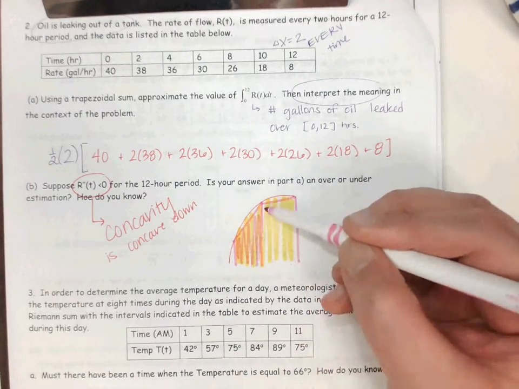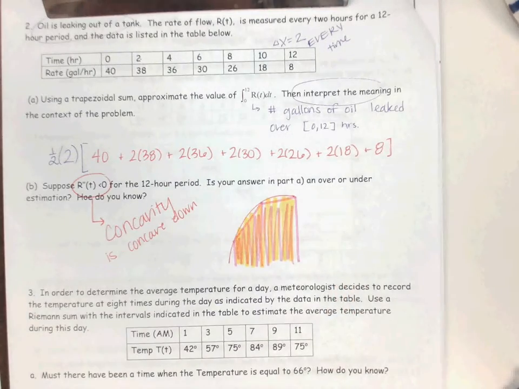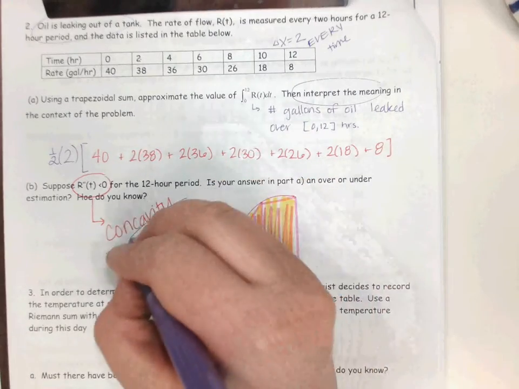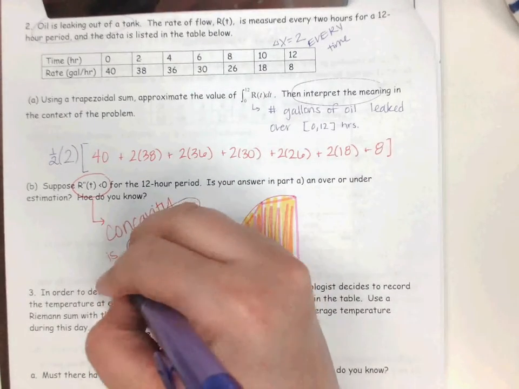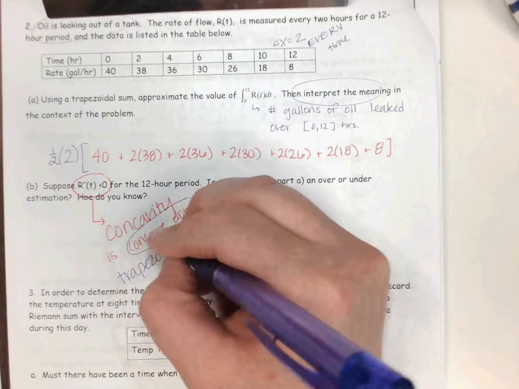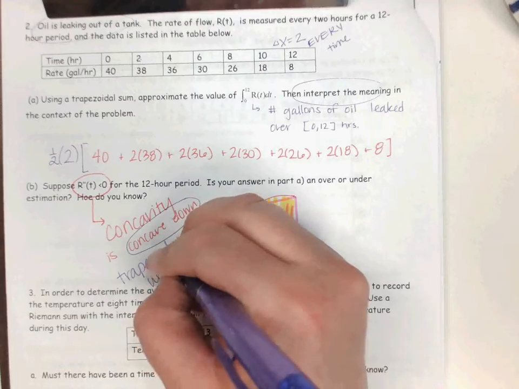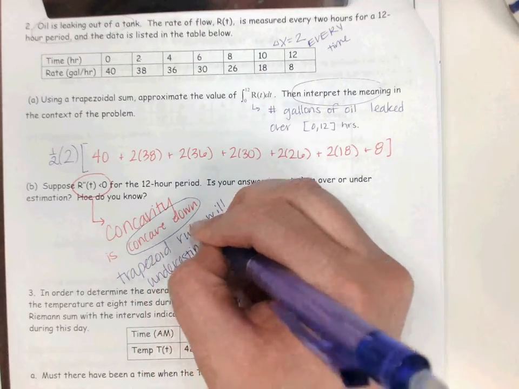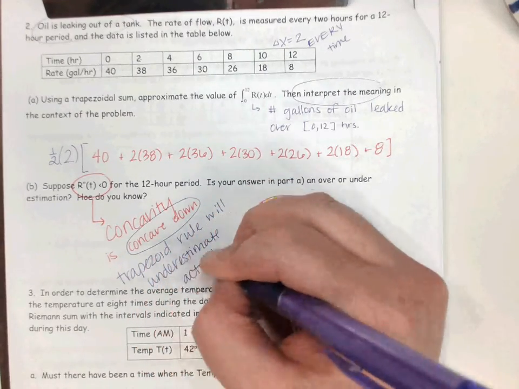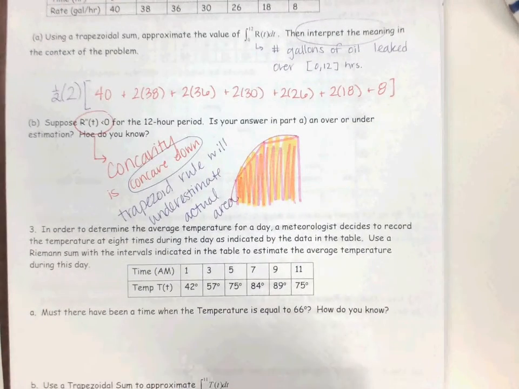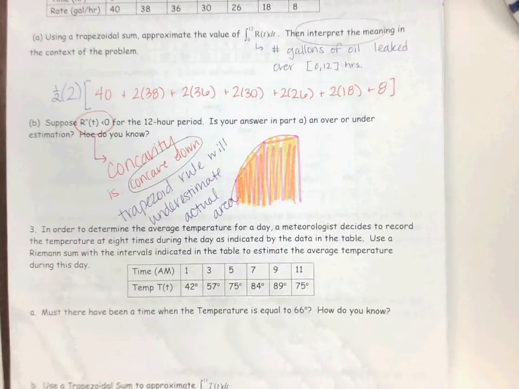It's similar, but it's going to be too small. So, if you have a concave down graph, your trapezoid rule will underestimate the real area. Every time your trapezoids are going to be too small. Every time.